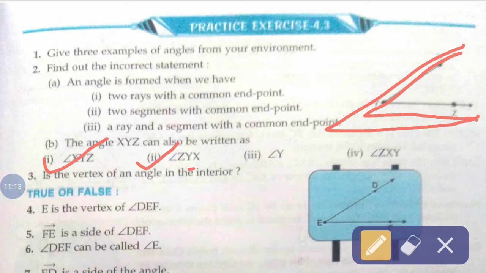Then angle Y. Yes, you can write angle Y also, just with the single letter. That is the vertex. You can't write angle Z or angle X. You have to mention it with the vertex, so that will be angle Y. That is correct. Then the last one is angle ZXY.